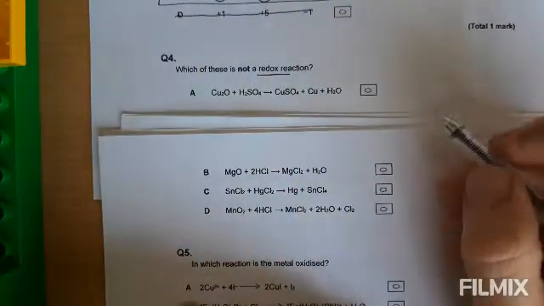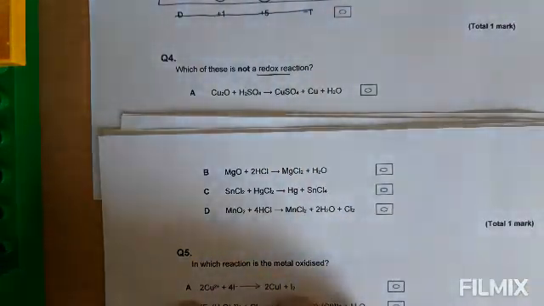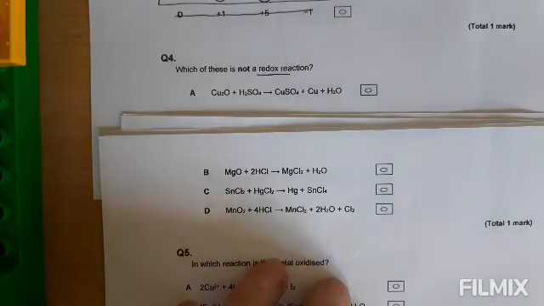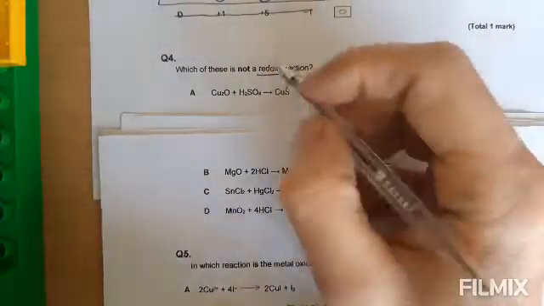Which of these is not a redox reaction? So let's have a little look. So how do you tell a redox reaction? This is a very common question as well. And this is where you're expected to just use your oxidation states and be able to write them really quickly. So I'm going to show you what I mean by that.